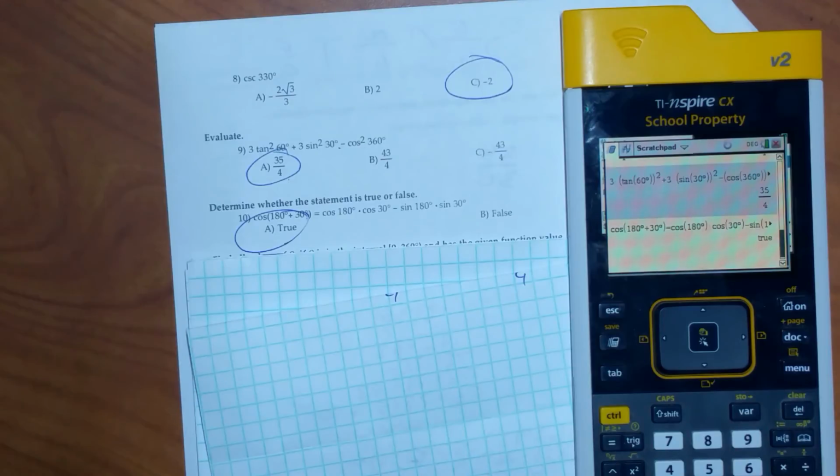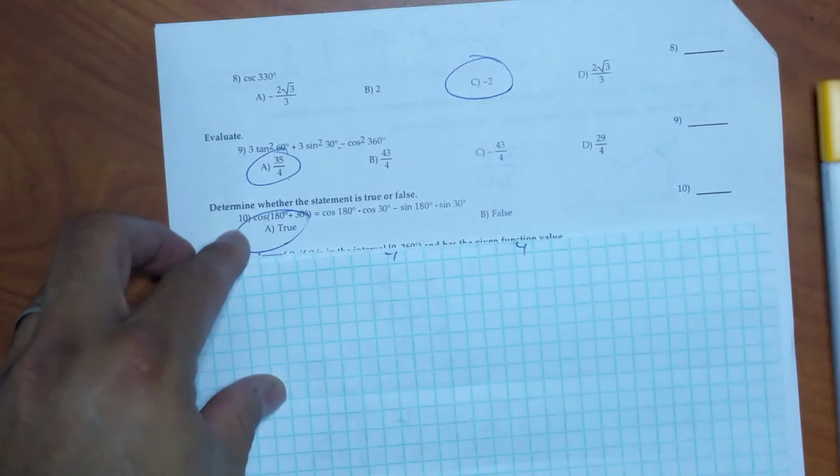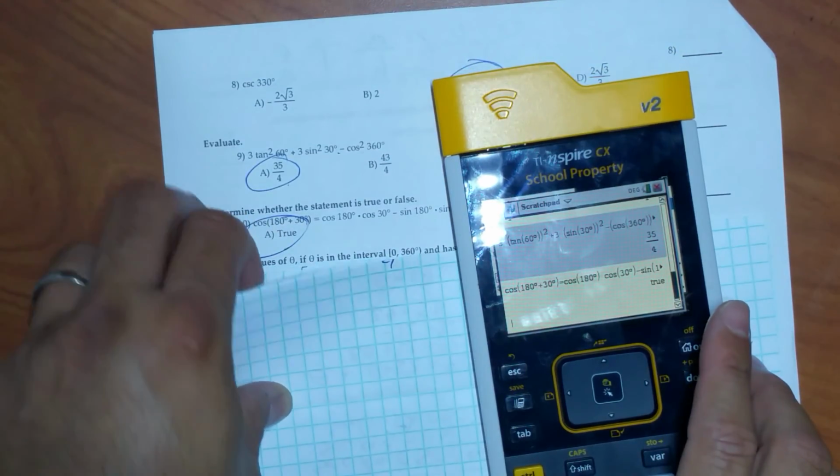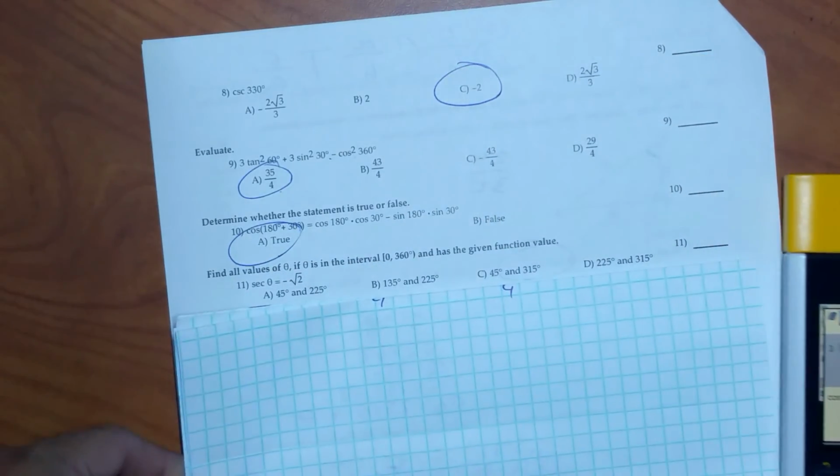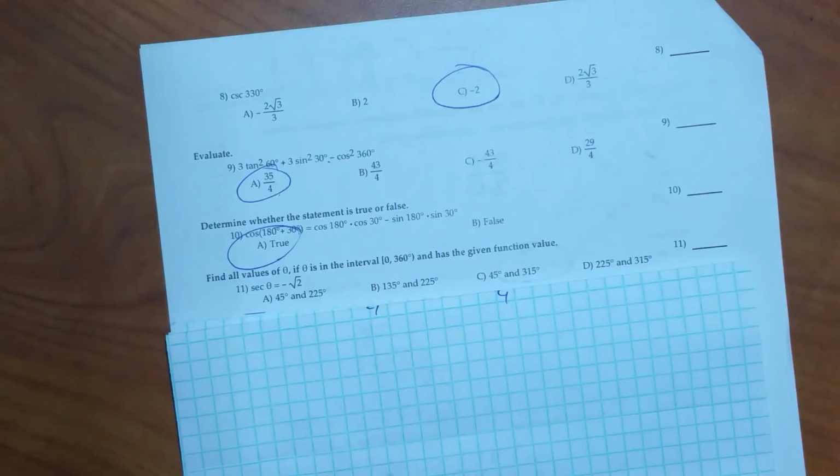Okay, why do I keep reminding you about the fact that you can't enter those certain ones in? Do you think you're going to see that on the test? Yes. You're probably going to see that on the test. Okay, check your numbers. Cosine 180 degrees plus 30 degrees equals cosine 180.